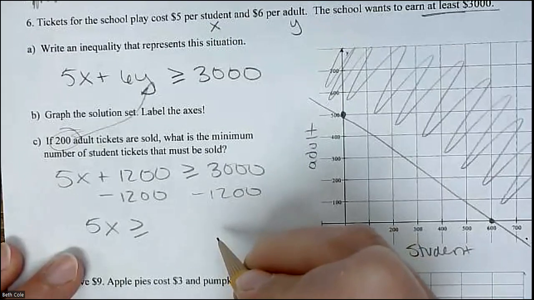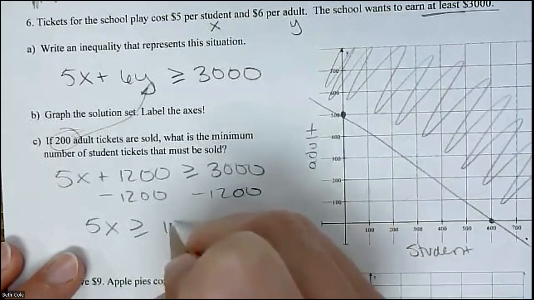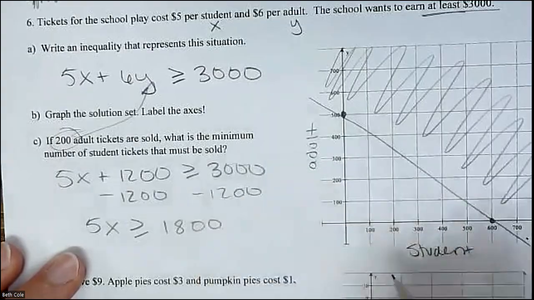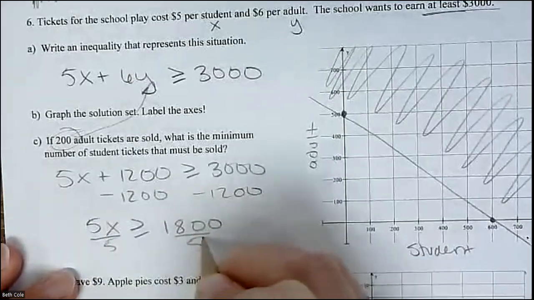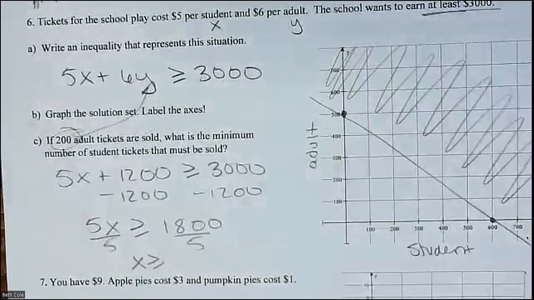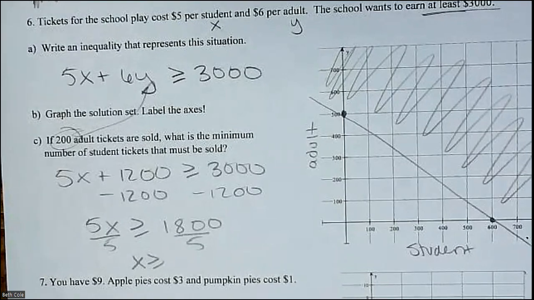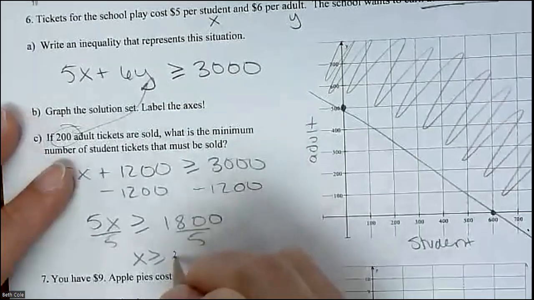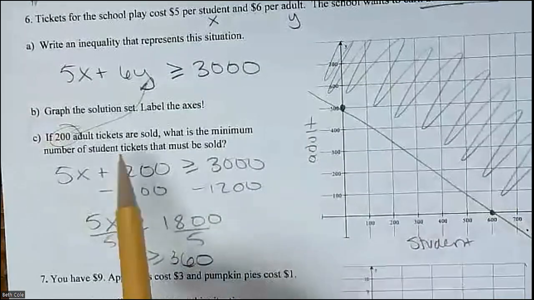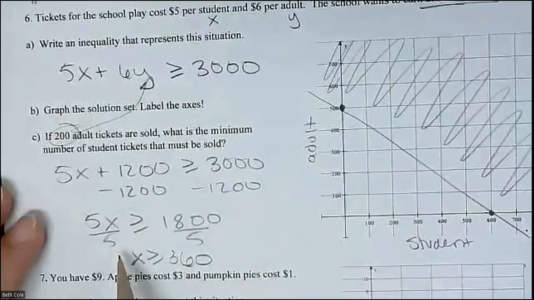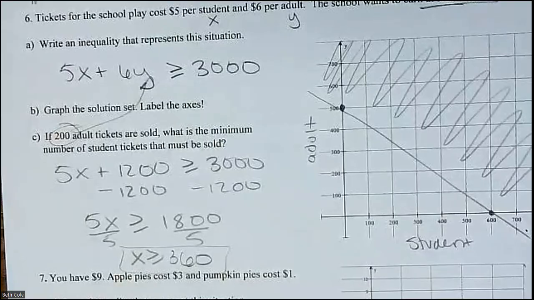So what is that going to give us? 1,800. And then divide by 5. Let me go ahead and type that in. Right, and I got 360. So they need to sell at least 360 student tickets to make the amount of money that they want to make.